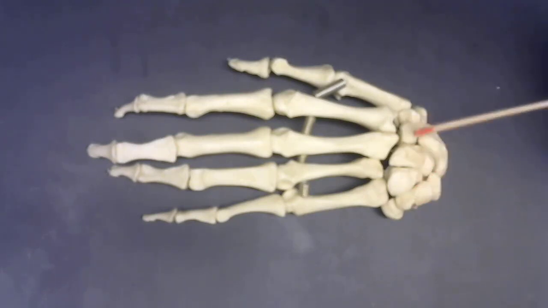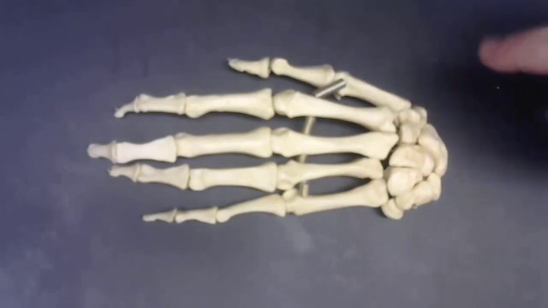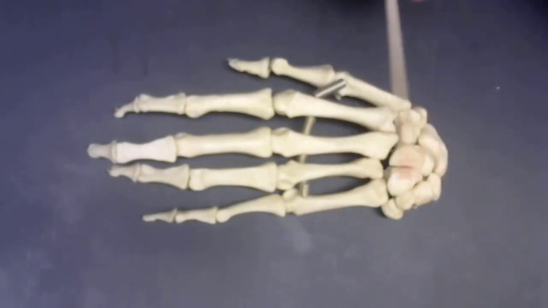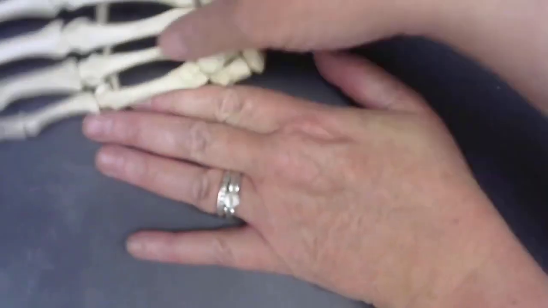We have 8 little carpal bones here. Now the bones of the hand, so some people will look at this and they'll think this is the palm and that we have really long fingers, and that's actually not the case.